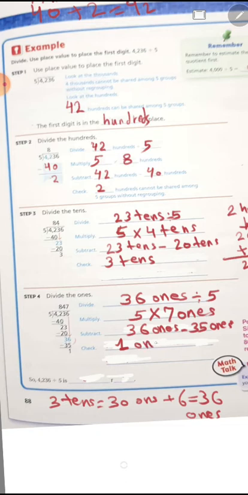1 what? 1 ones. Okay, can I divide 1 here by 5? No, I can't. I can't divide the 1 in the ones digit by 5. So what do I have to do right here? I can't do anything because there are no digits after the ones. So we will stop here, and the quotient for this division will be 847, and there is a remainder here.